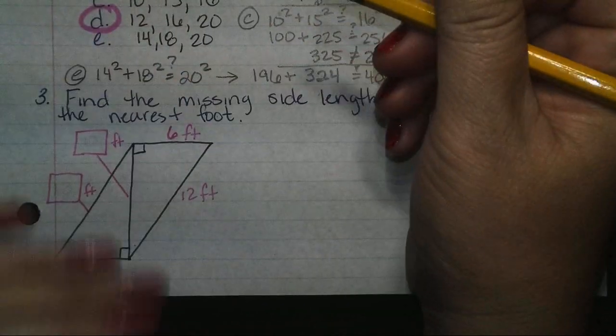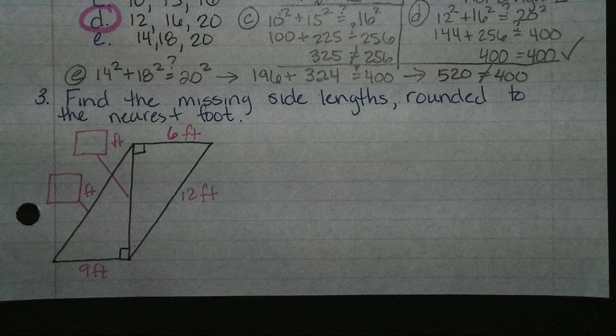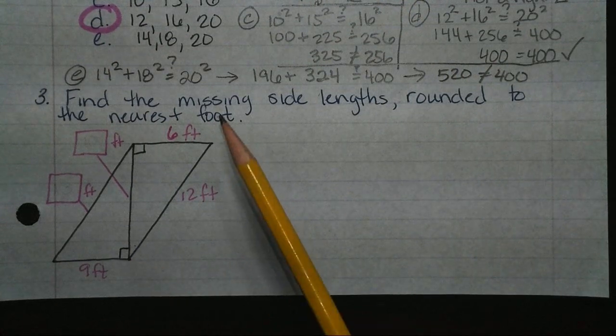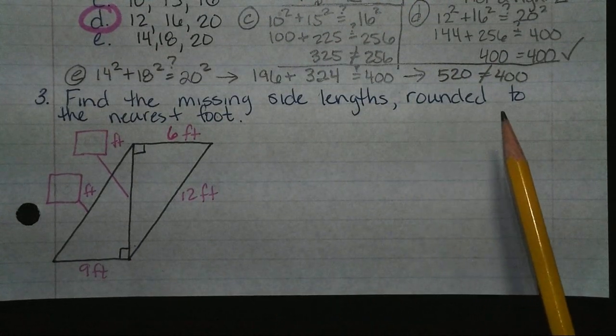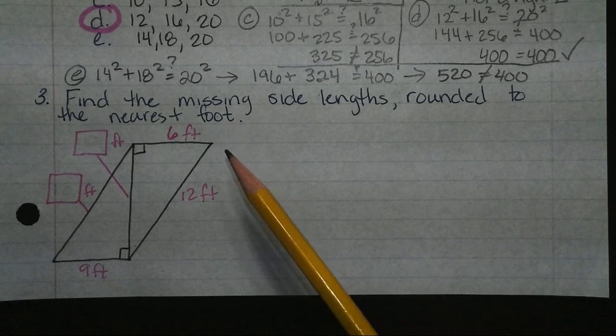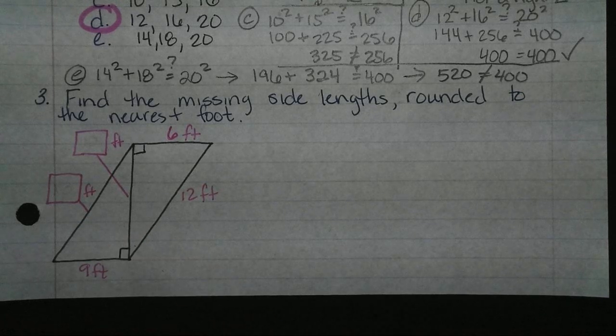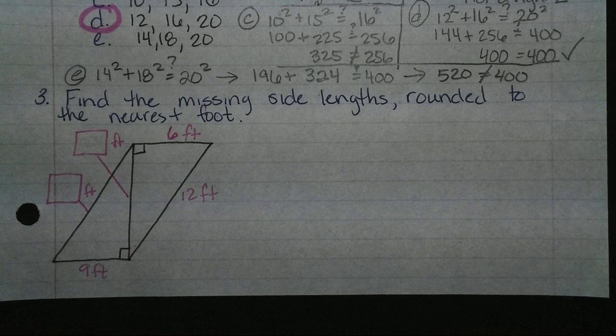Sorry, I did this in my live lesson. I forgot to erase it, but please don't just try to cheat that way, because you're only cheating yourself. Please actually try to work these out and see what you get. Note that your directions are to round to the nearest foot, so that means the nearest whole number. Please pause the video and see if you're able to come up with those two side lengths.